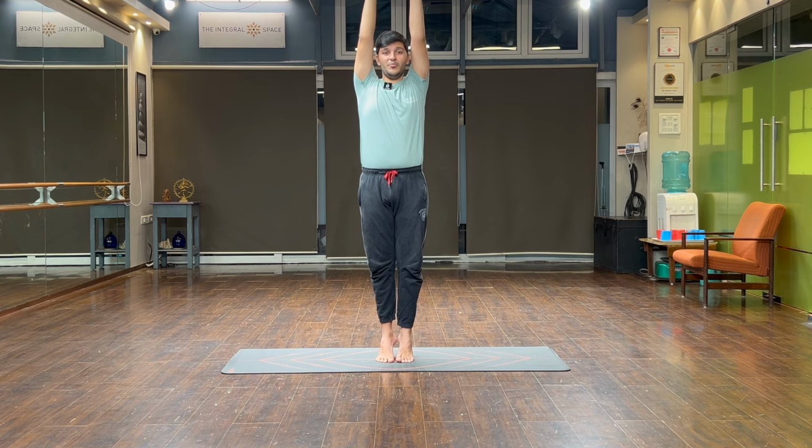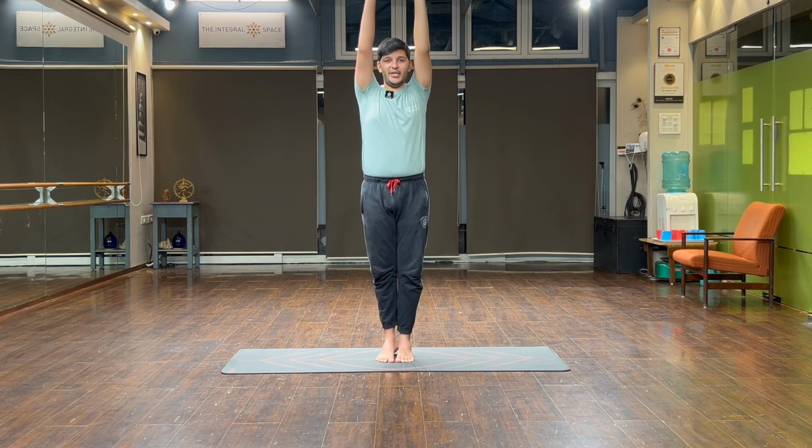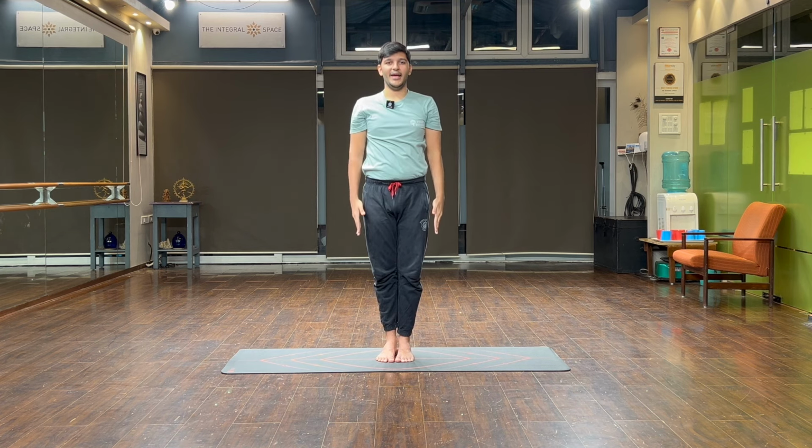Keep breathing. Remember, the breathing doesn't stop. 1, 2, 3, 4, and 5. Slowly and gently bring your heels down. Bring both hands down and relax.